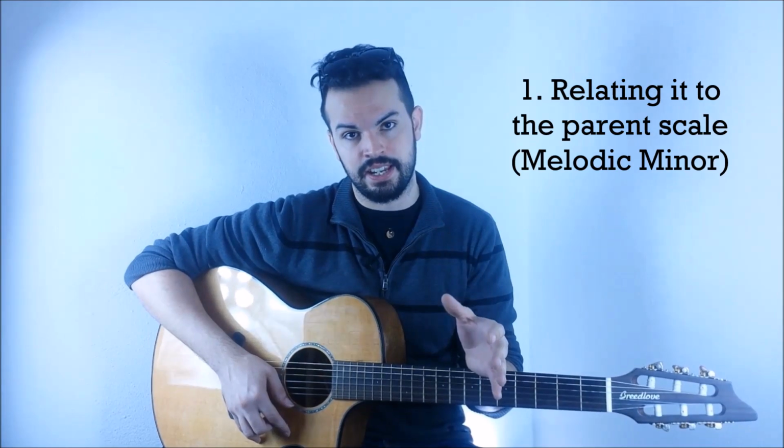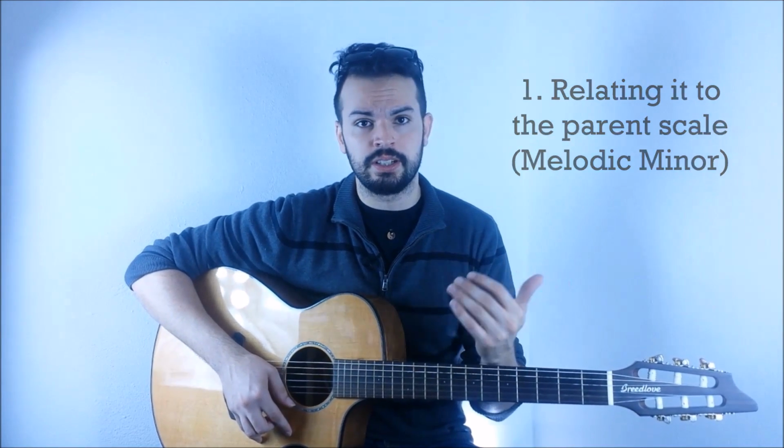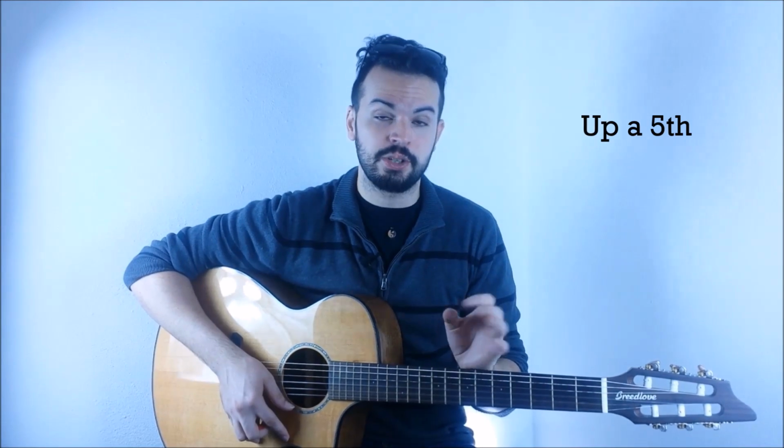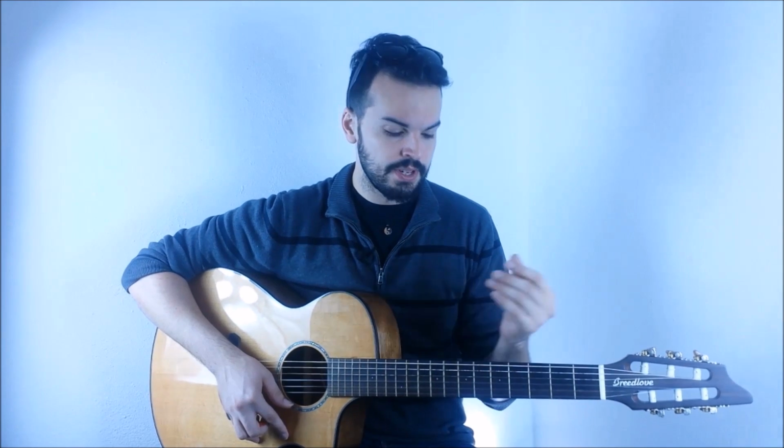One of the ways I like to look at it is by relating it to its parent scale. Like I mentioned in my older major modes videos, this means looking at the parent scale behind the scale. In this case, the parent scale is the melodic minor scale. A good way to find which melodic minor scale to play to get the sound of Lydian Dominant out of a dominant chord is just to go up a fifth. That's a great way to find the melodic minor scale within the Lydian Dominant scale. You go up a fifth.